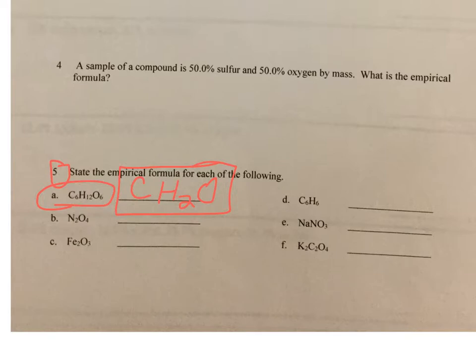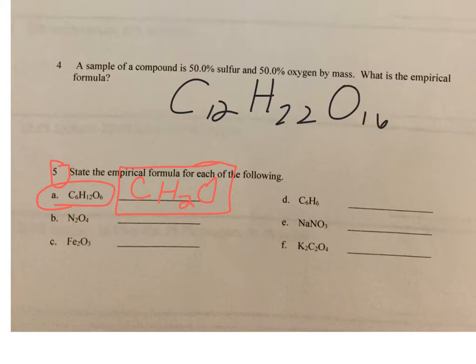That's the common factor. The common factor is 6. Let's do one more just in case, okay? Let's do another one. Let's say I give you something like C12, I'm just making stuff up, okay? H22, and let's say O16. Can I reduce that? 2. We can divide by 2, yes.